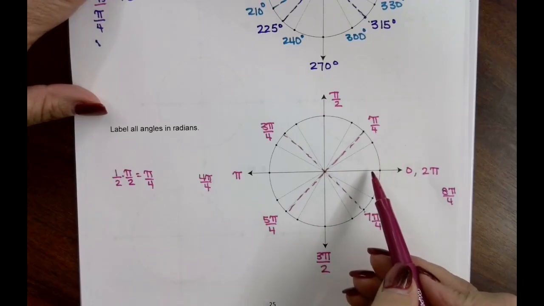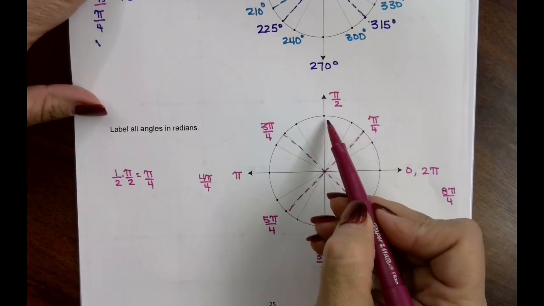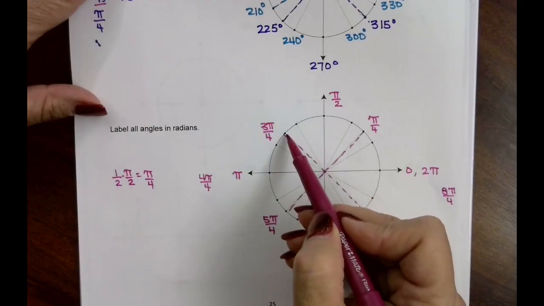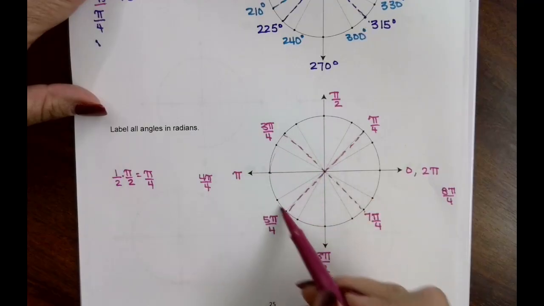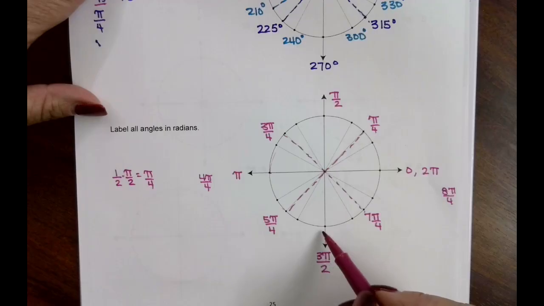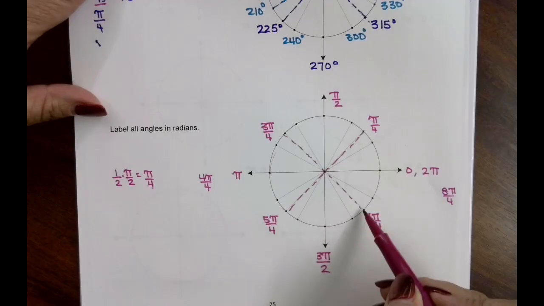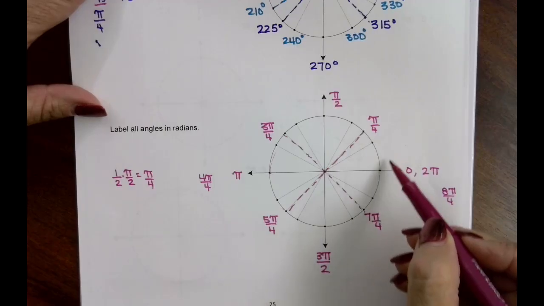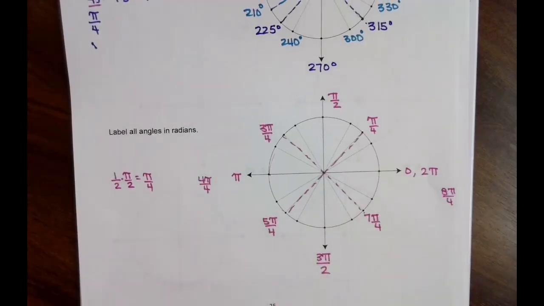You can think of it as I'm adding pi over 4, 3 pi over 4, 4 pi over 4, 5 pi over 4, 6 pi over 4, which reduces, 7 pi over 4, 8 pi over 4. So that's how I go all the way around my unit circle.